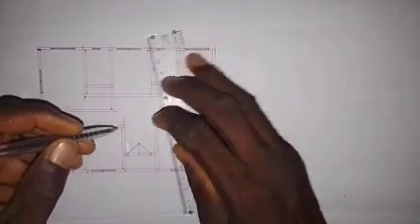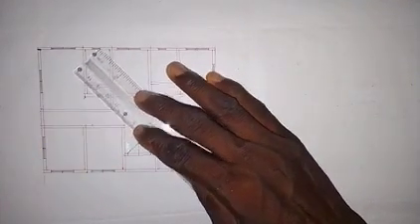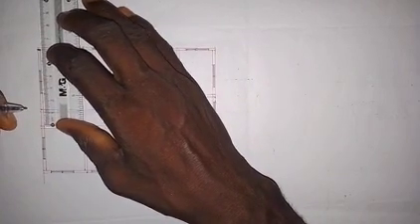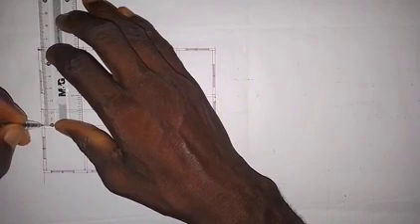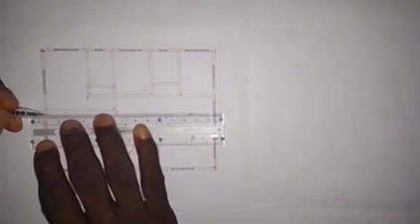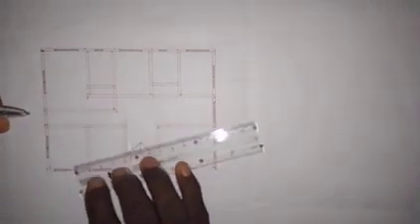So I will also fix one single door. We have a single door here, which is 9 millimeters. So come here, this is the starting point, and I will take 9 millimeters here. Then this door that we have here, I need to take note of something.